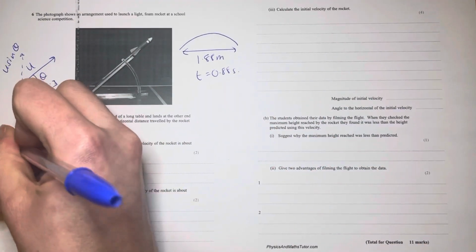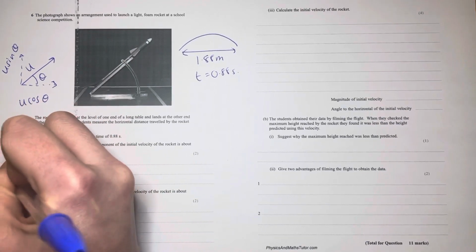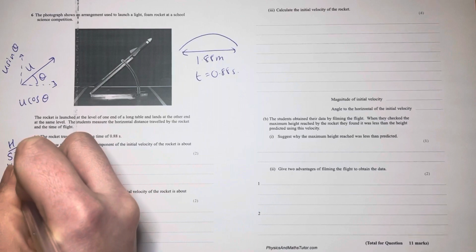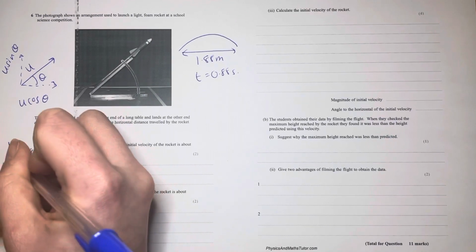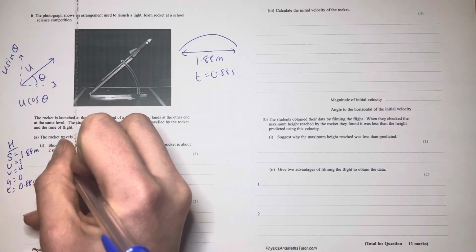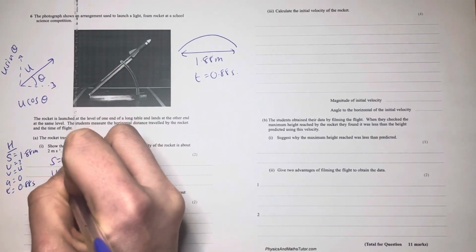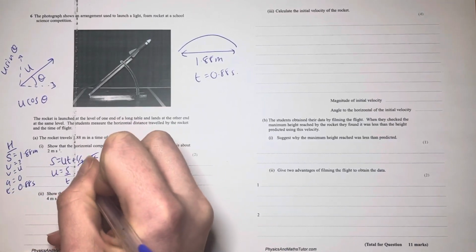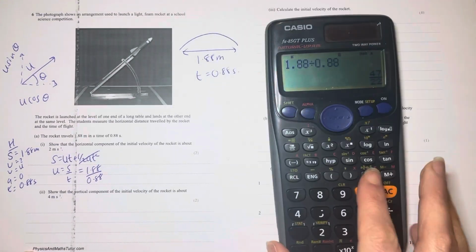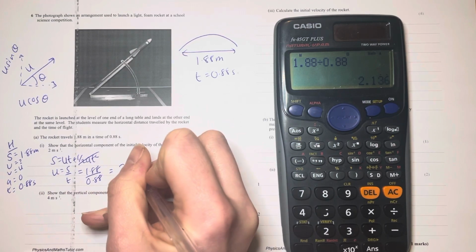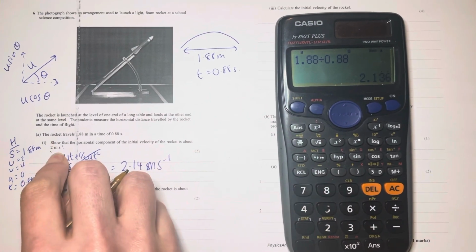So if I just do a little quick suvat here horizontally, can you see that? I know that horizontally, it travels 1.88 metres in 0.88 seconds. And I know that a equals 0 and v equals u. So if I want to work out u, I can do s equals ut plus 1/2 at squared. We always use that. So u equals s over t horizontally, which is 1.88 divided by 0.88, which equals 2.14 metres per second, which is approximately 2 metres per second.